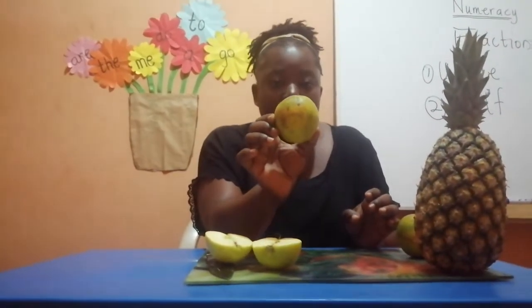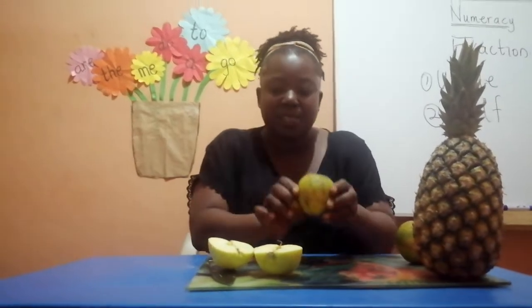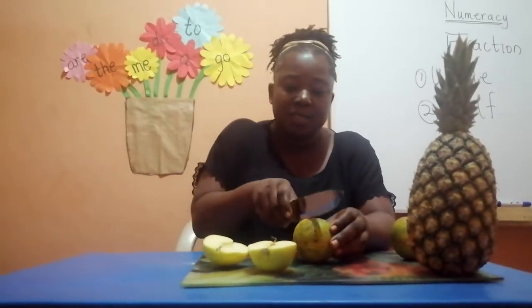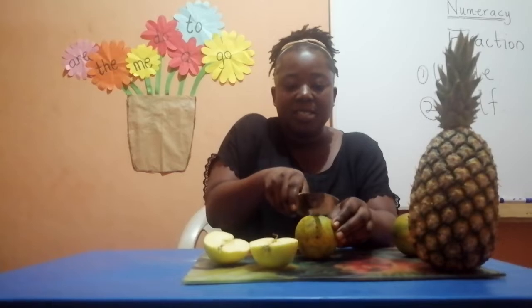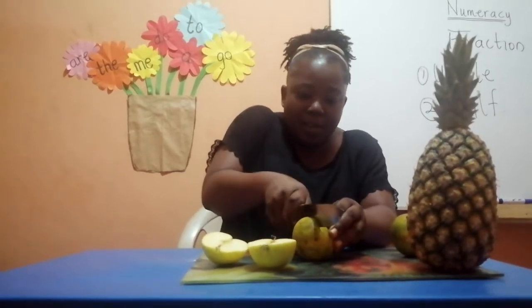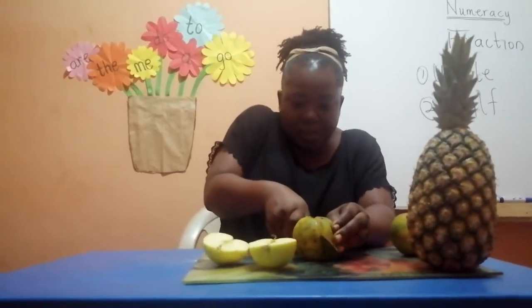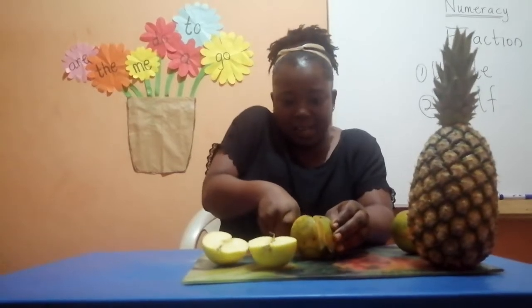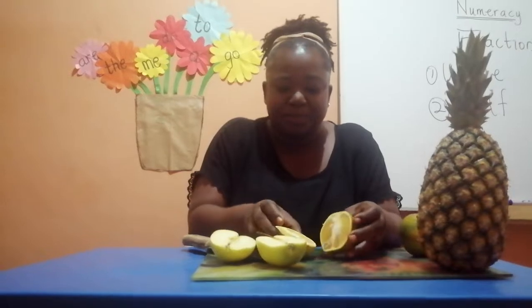Now we have half. I have one whole orange and I'm going to cut it into two again. Two pieces. In the middle, can you see it? I'm cutting it down, all the way down. And good. I love the smell.